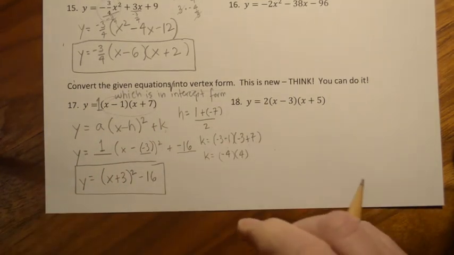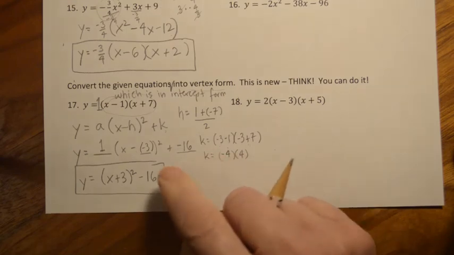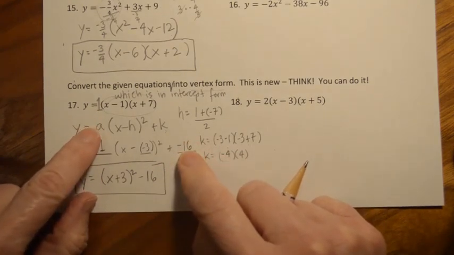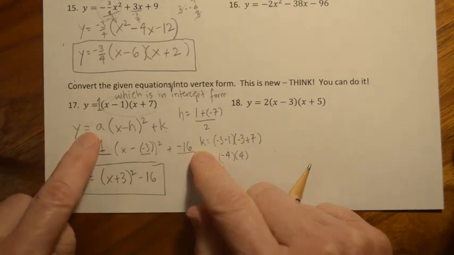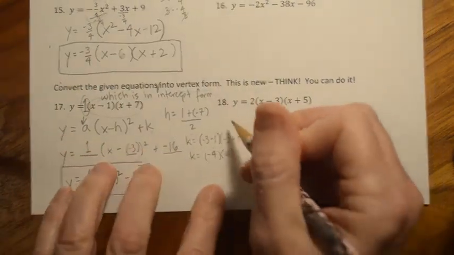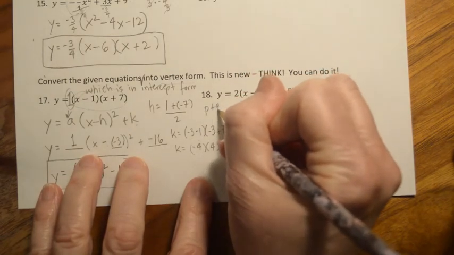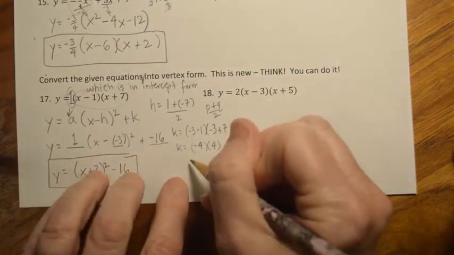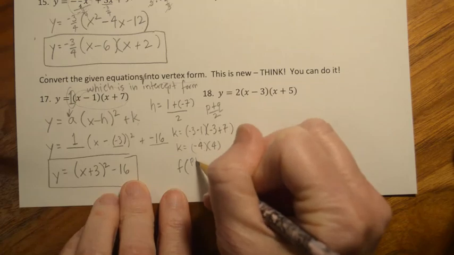So we have to figure out what the a value is, what the h is, and what the k is. Again, the a is just a straight transfer down here. The h is we use the formula p plus q over 2. And then to find the k, we just did f of p plus q over 2.